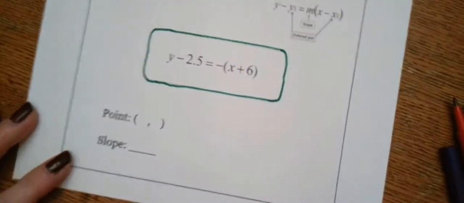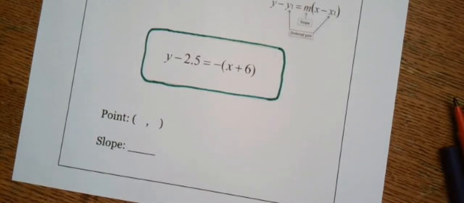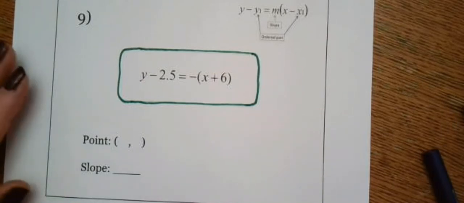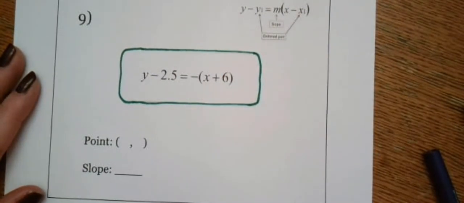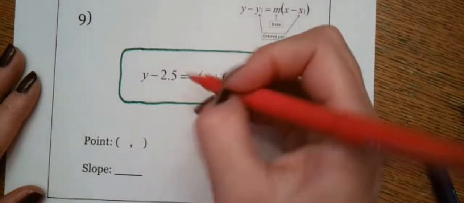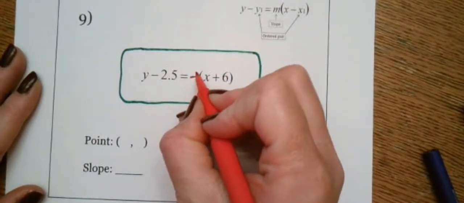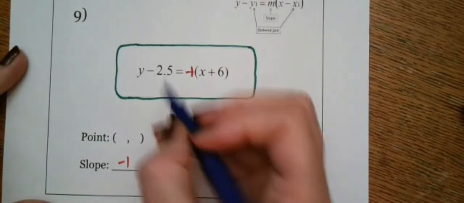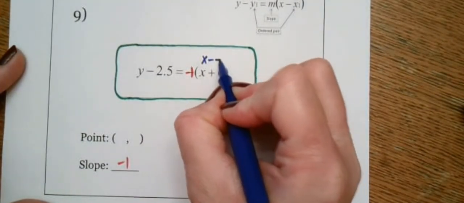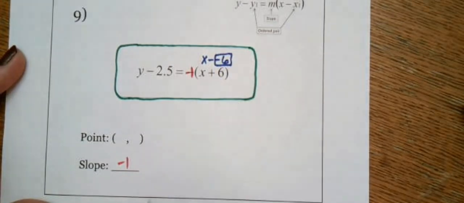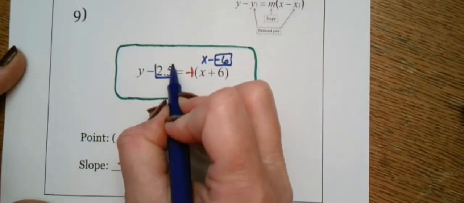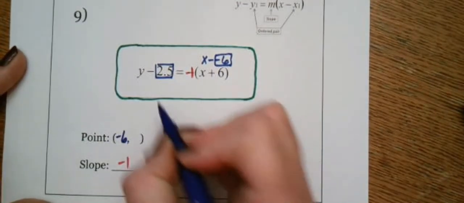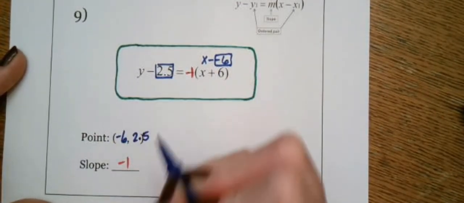All right, last example. Here, what do you think the slope is? Slope should be right here. It's just a negative, but it's an invisible number, right? Yeah, it's a 1, -1, -1. Okay, so slope is up one, left one. And then the point, ooh, this came from x minus -6 in order to change it to a plus. And this is just y minus 2.5. So it looks like the x coordinate was -6 and the y coordinate was positive 2.5.